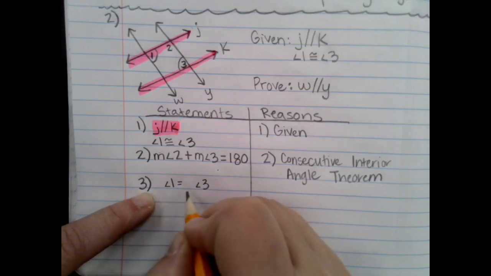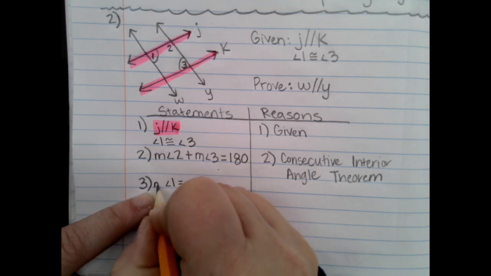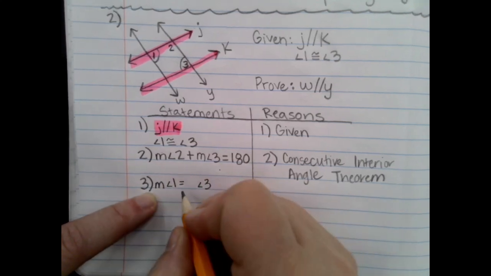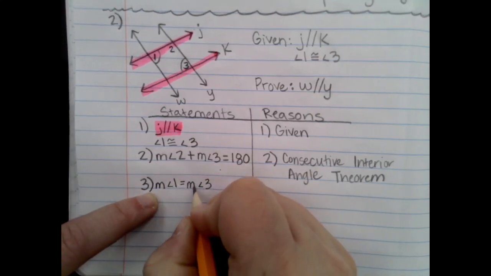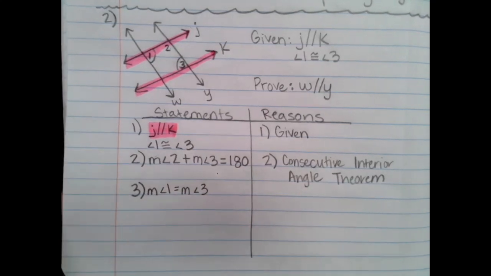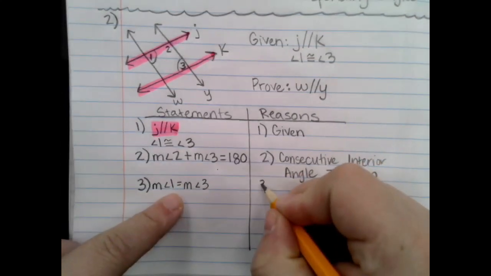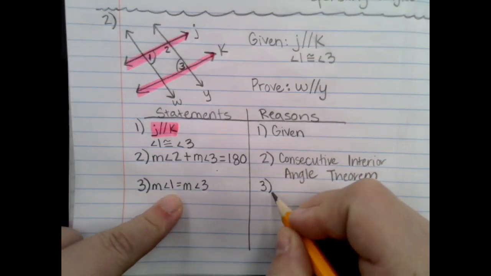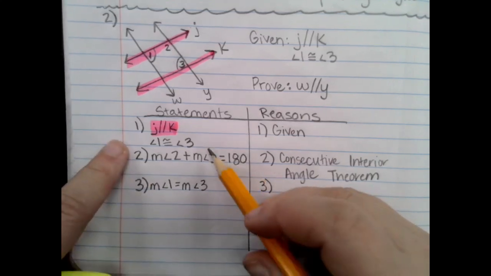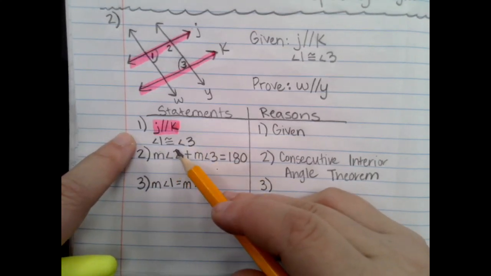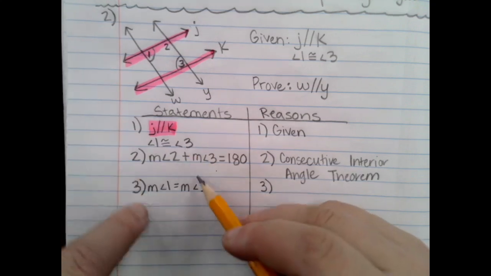The m, the measure. We're saying that the number that angle 1 is would match the number of angle 3. So if they're 30 degrees, they're both 30 degrees. If they're 26 degrees, they're both 26 degrees. All right, this is asking you to do a lot to think back to chapter 2. What says that we can go from angle 1 is congruent to angle 3 to now that they're equal?